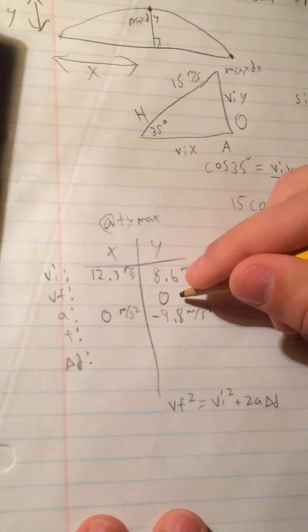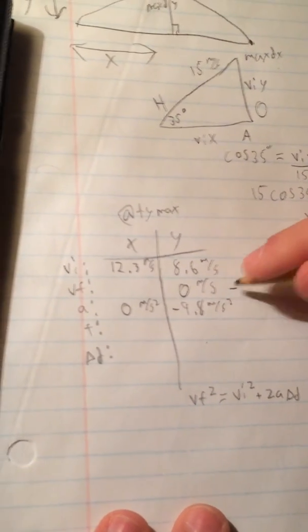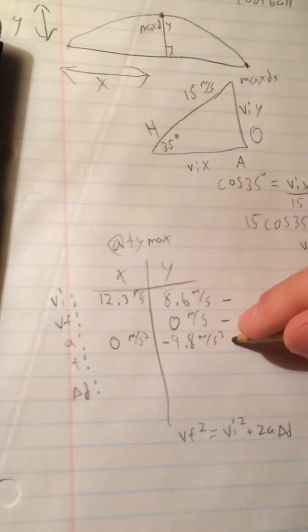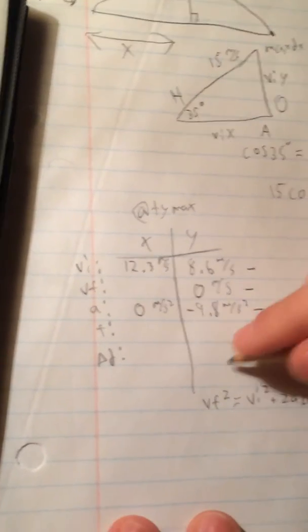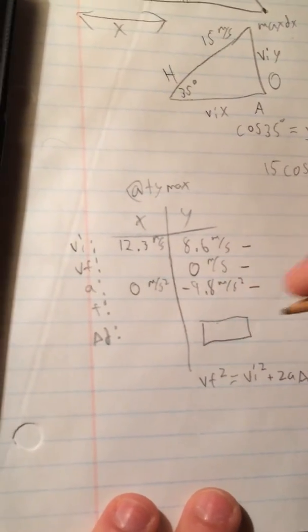So that's important to note, because then we have VF, VI, acceleration, and what we're going to find is delta D.